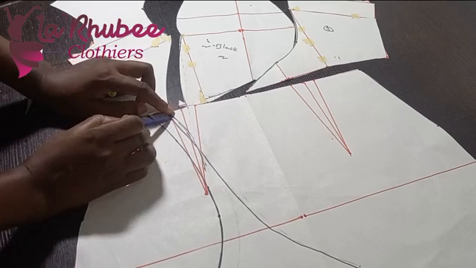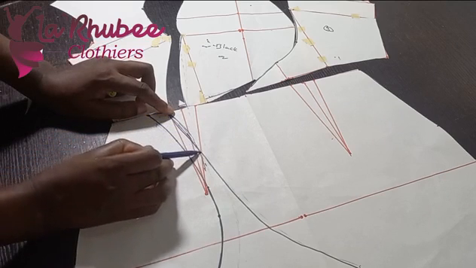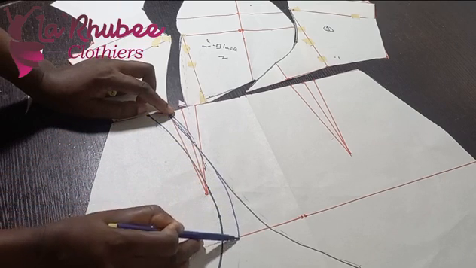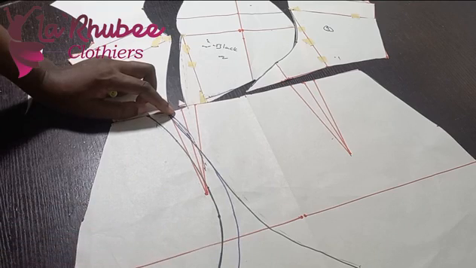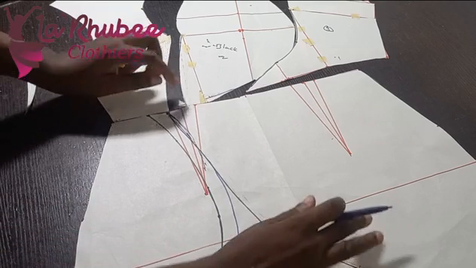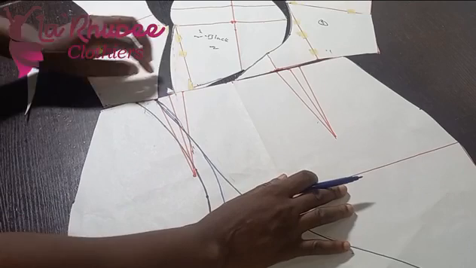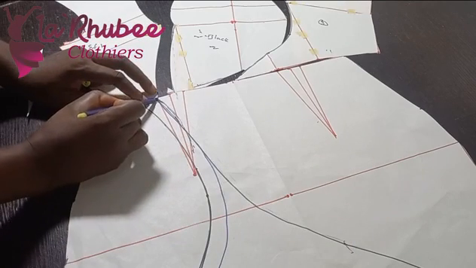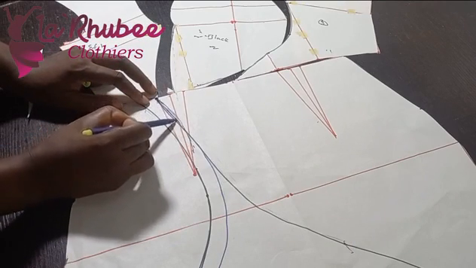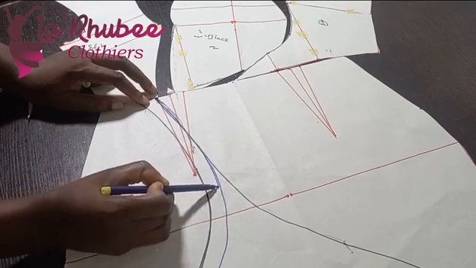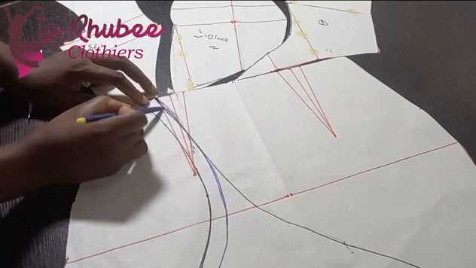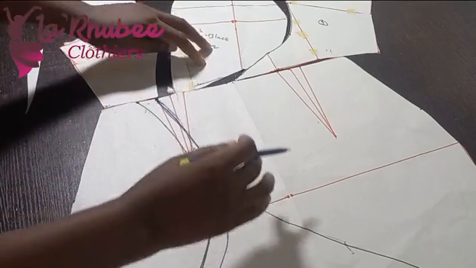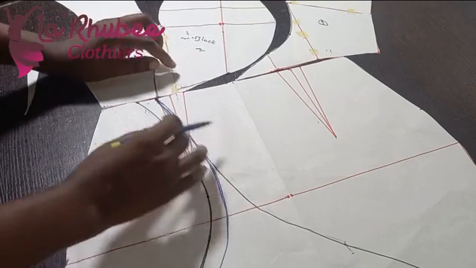So from here, this is now my new curve design. Instead of the black, we are now using purple. So this is my new design, and it's going to be like this.